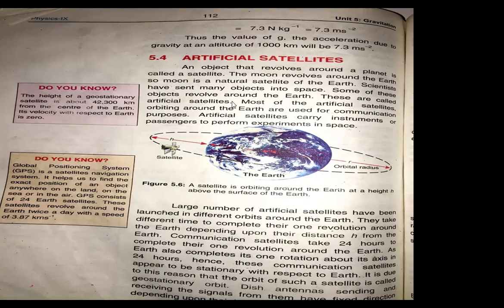So I told you there are two things: natural satellites and artificial satellites. Since the moon is a natural satellite, it is created by Allah. Since the moon is revolving around Earth, it is called a natural satellite. But the satellites which are made by man are called artificial satellites. They are sent into space for the purpose of communication.